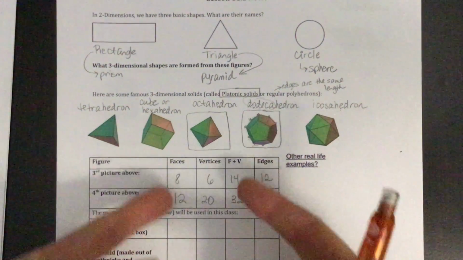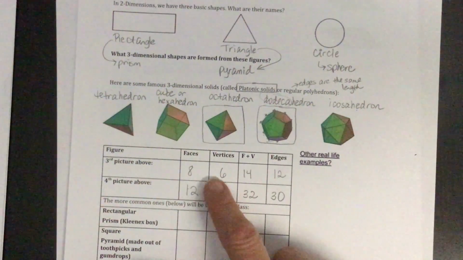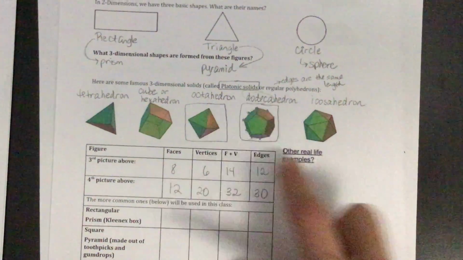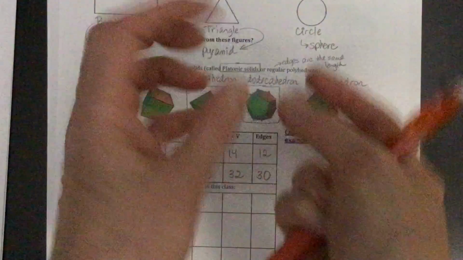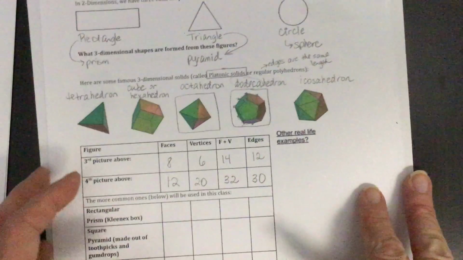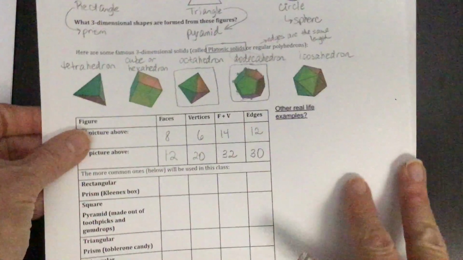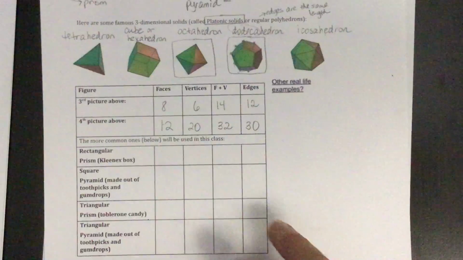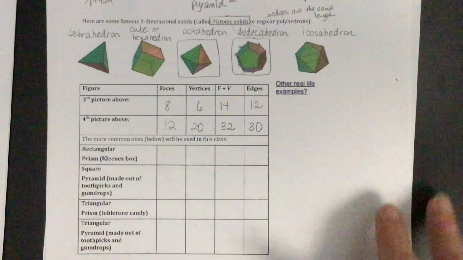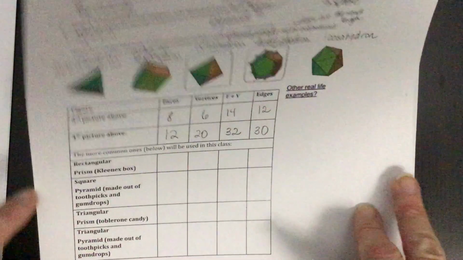Now remember, these 2 pictures, the reason that we looked at those, I know it's hard, especially this one, to try to count all of that when you can't pick it up and move it and look on the back side. But we're just trying to establish a pattern, okay? We're going to do the same thing with some simpler 3D figures here, just like it says, the more common ones, like we see here, we'll be using in class.